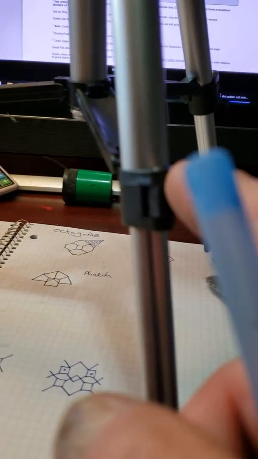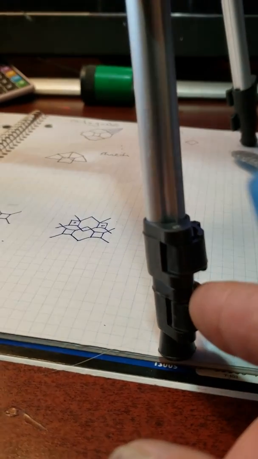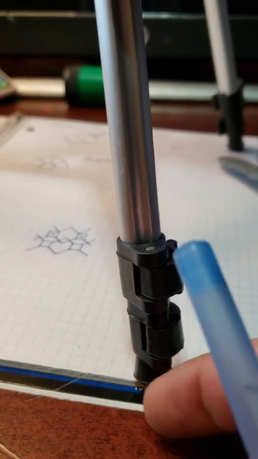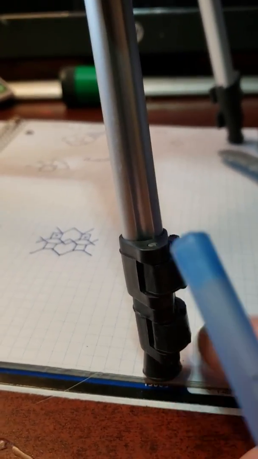I had to undo this one first. So I undo the top leg to leave my strength at the bottom. Okay. Usually you would have a little piece over here. You just turn it and balance the tripod.